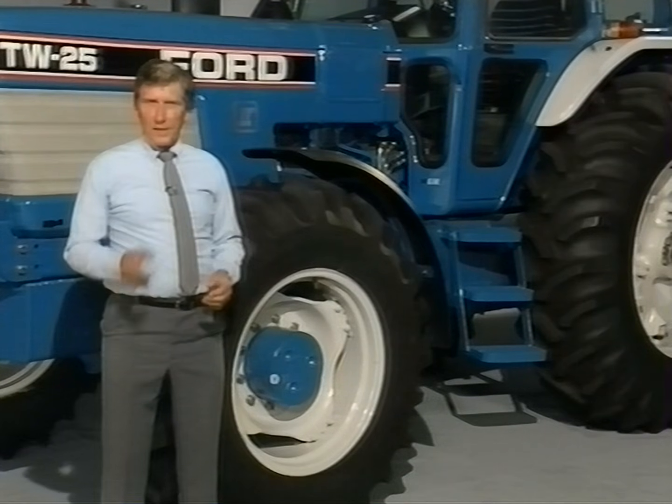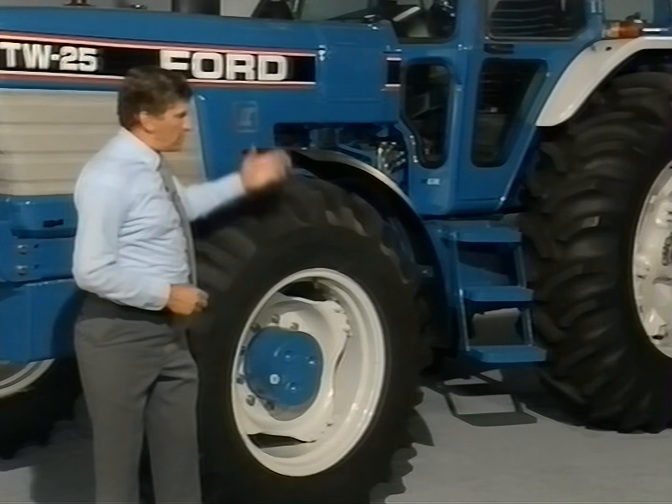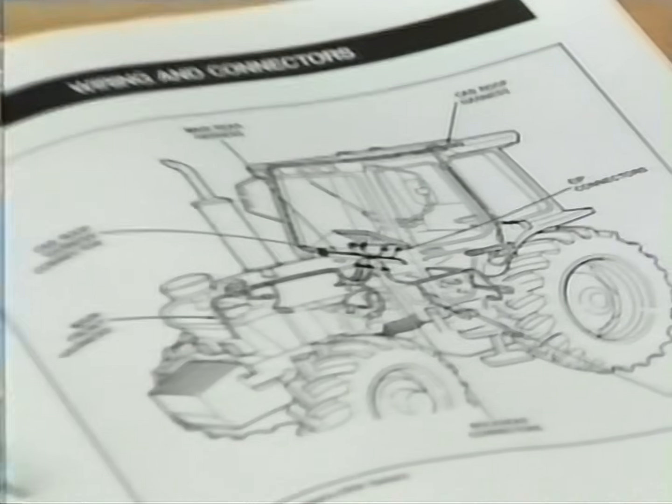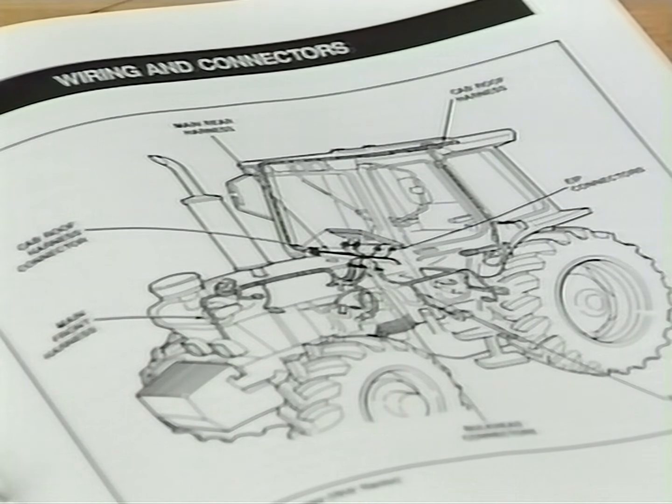Other components connected with the electronic instrument panel include the tractor wiring harnesses and connectors. For more information on these, see the wiring and connectors section of the reference manual.